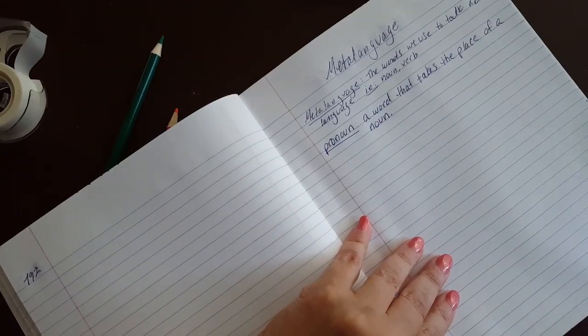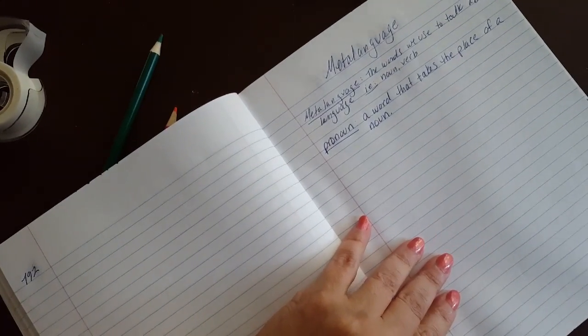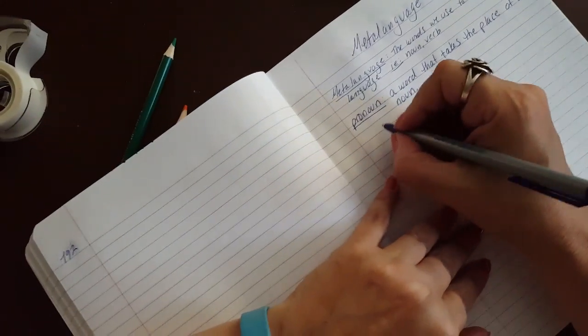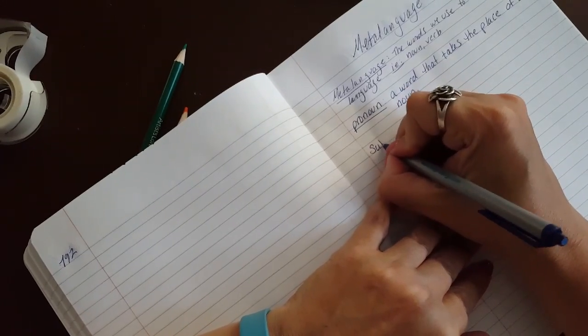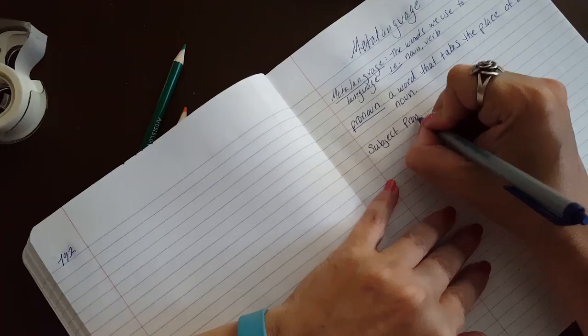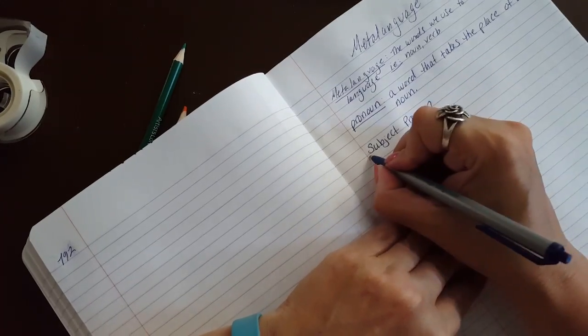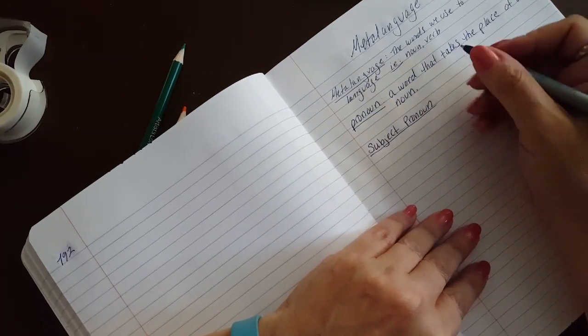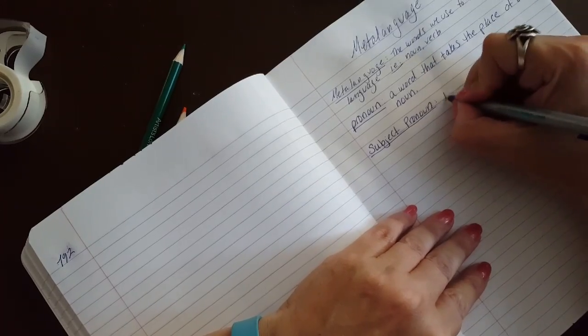Now, let's put in subject pronoun. And a subject pronoun specifically takes the place of a subject noun.